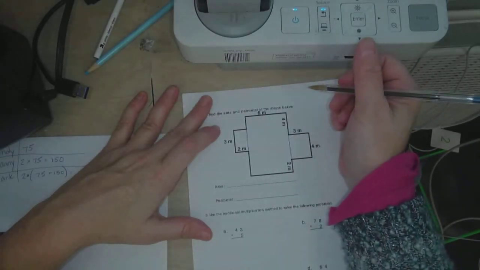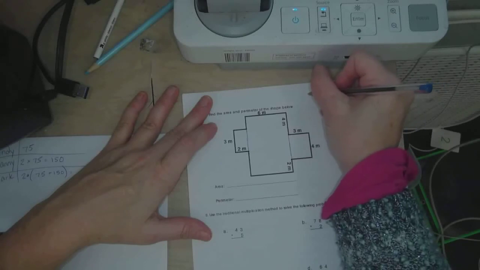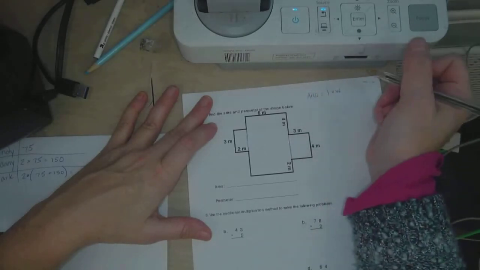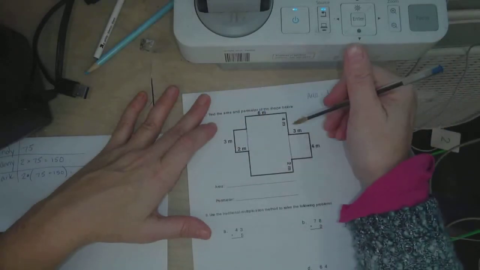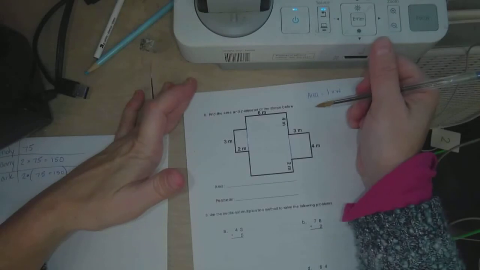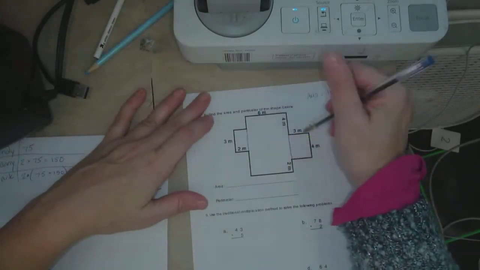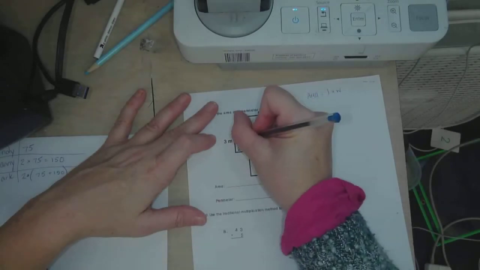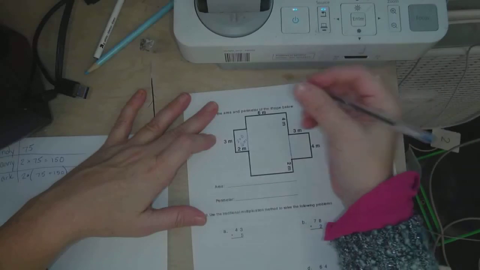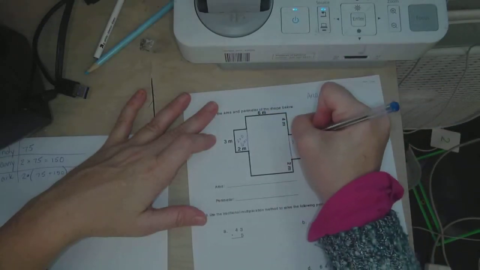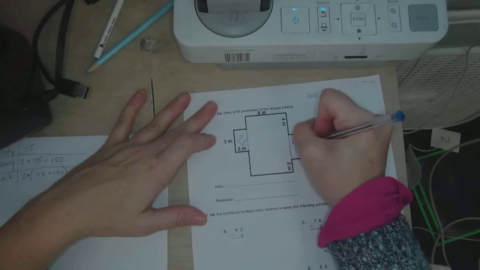Because we know that the formula for the area equals length times width on a rectangle. So I decided to do it this way. I'm sure there are other ways you could, but I think this is the easiest way. So the area of this is 2 times 3, which is 6 square meters. The area of this is 3 times 4, which is 12 square meters.